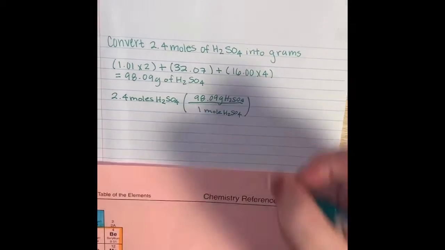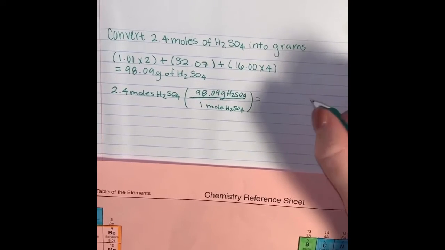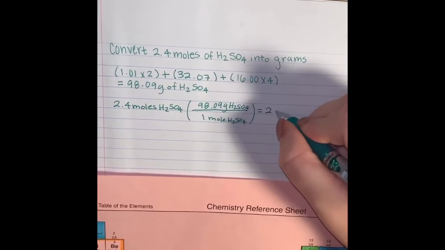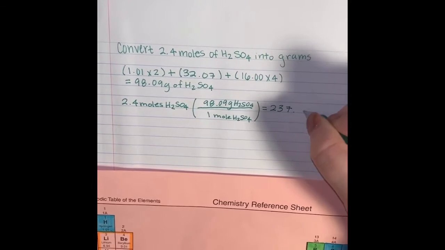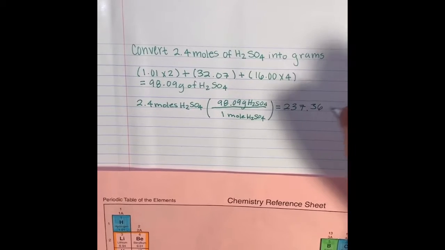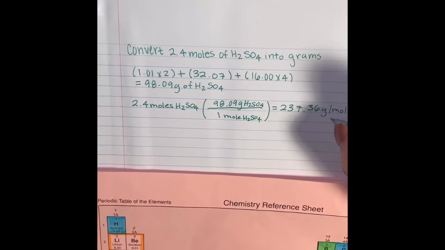And then after we put that all in the calculator, we are going to get 27.36 grams per mole of H2SO4.